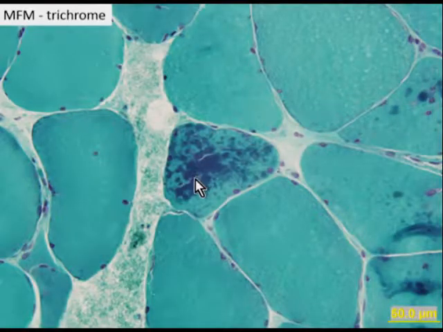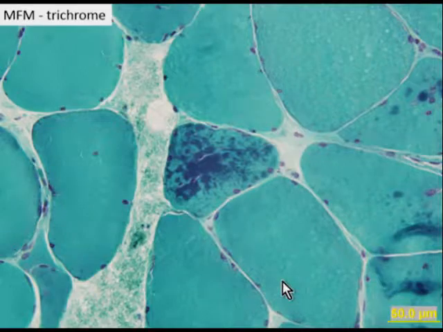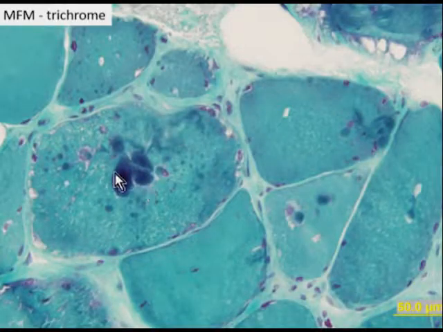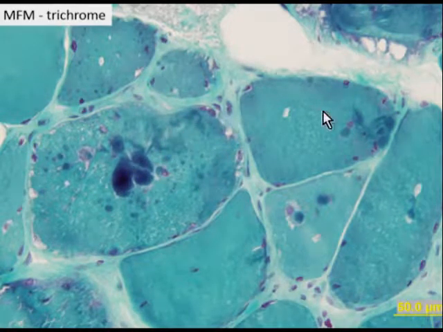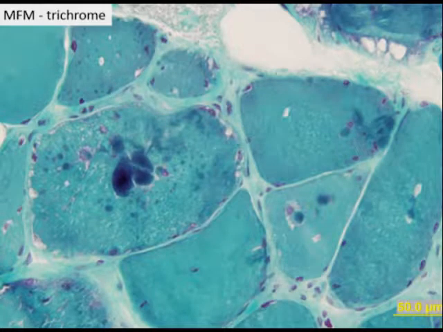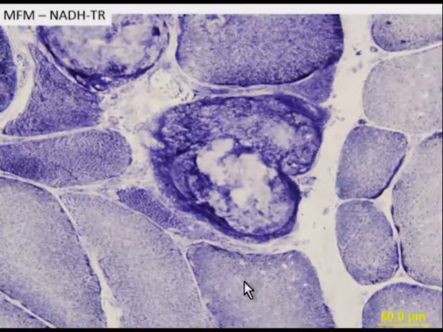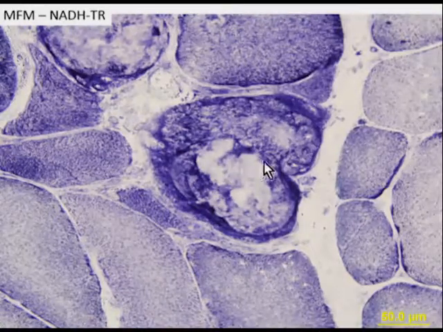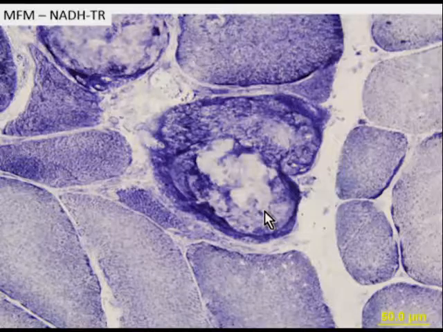On trichrome, these inclusions have a more reddish purplish appearance, can be very smudgy, and may sometimes be seen in a minority of fibers. For example, a lot of these fibers are still relatively normal looking. In addition to these hyalinized aggregates, again, one can see sort of fuzzier types of inclusions as well. And on the NADH tetrazolium reductase stain, we can see an absence of oxidative activity within this hyaline inclusion. That's because there are no mitochondria in between these aggregations.